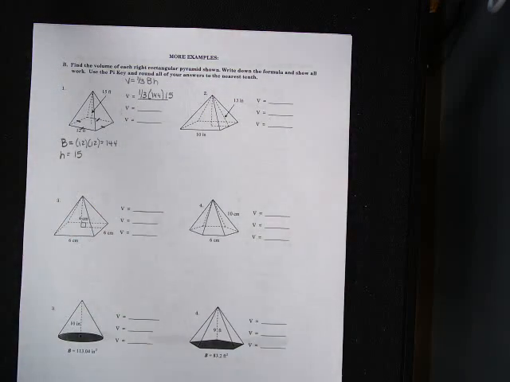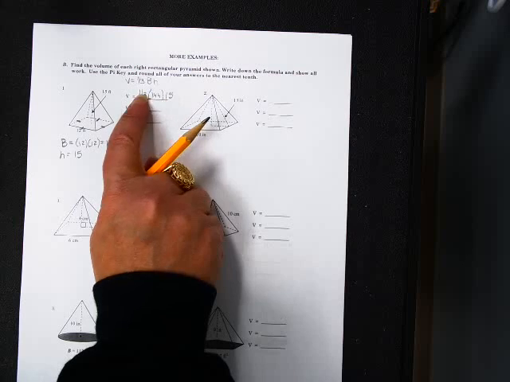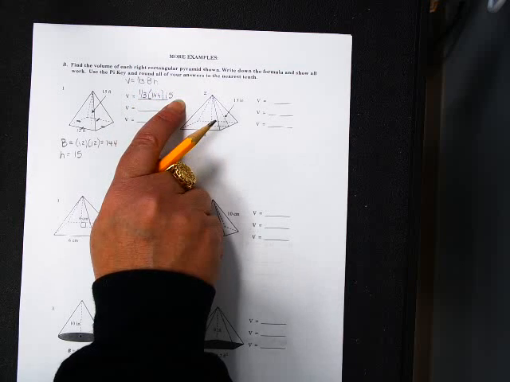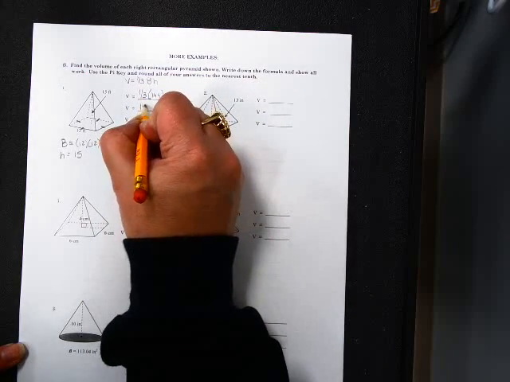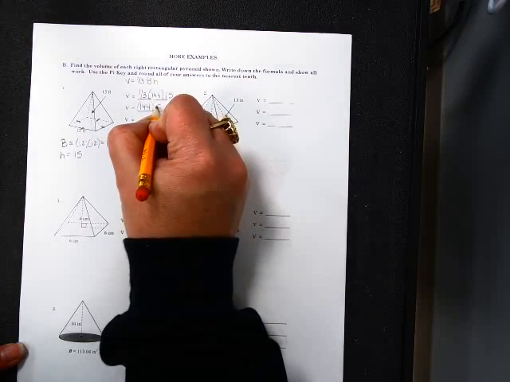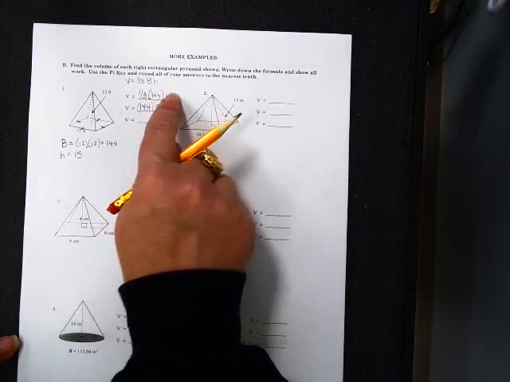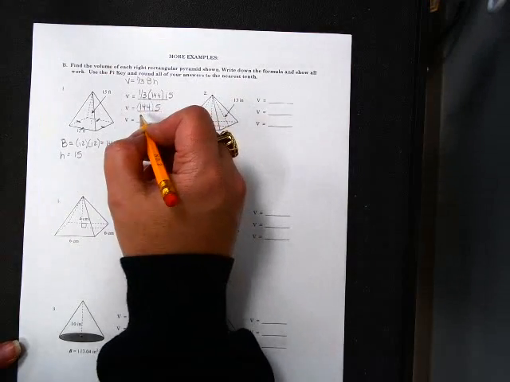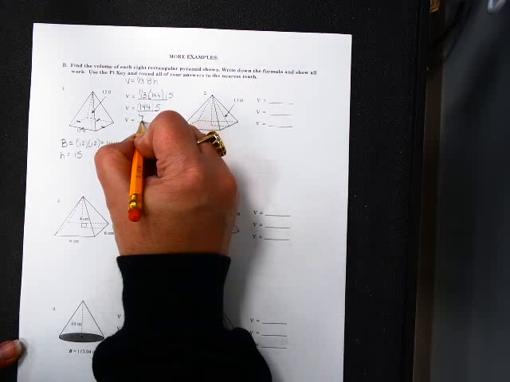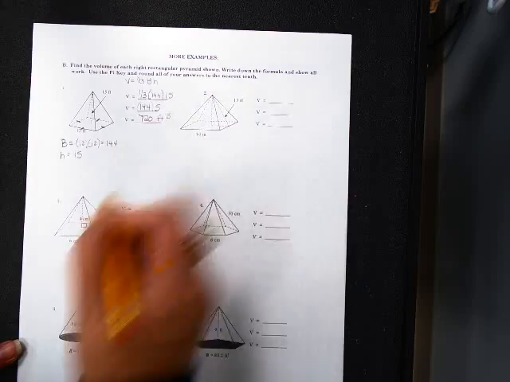Okay, so let's see. You can do this in parts. To me, mental math is easier if you do 1/3 of 15. So 1/3 of 15 would be 5. So you can write down 144 times 5, and then plug it into your calculator. Or you can just multiply those two together and divide by 3. It's up to you. So what do you get in the end? Good, 720. 720 feet cubed.